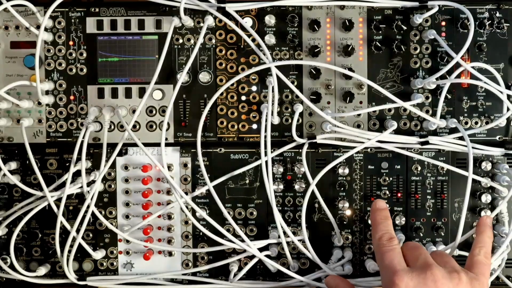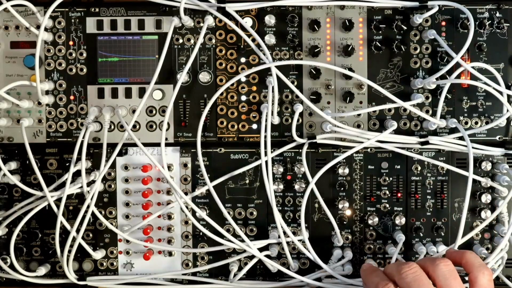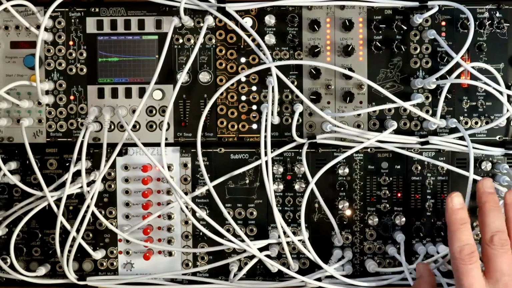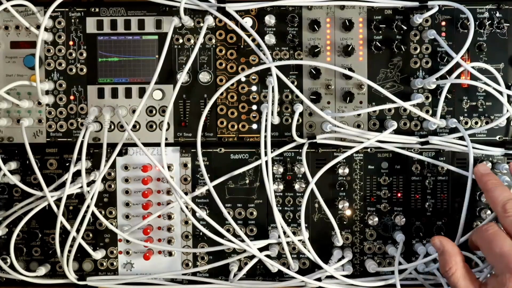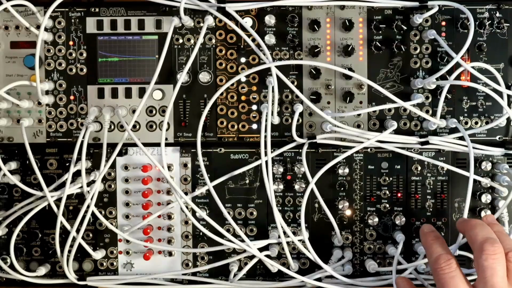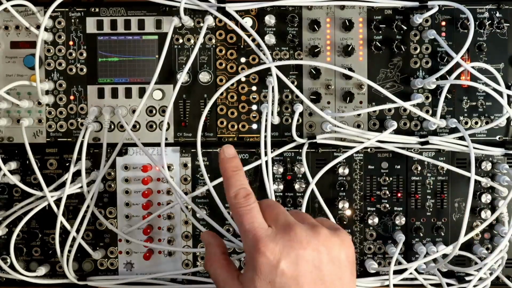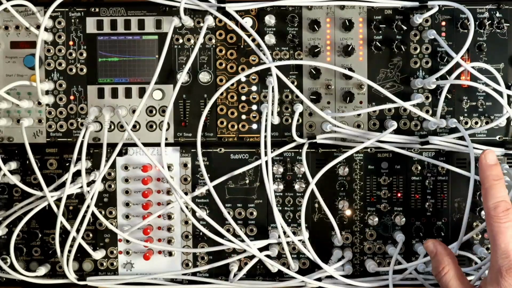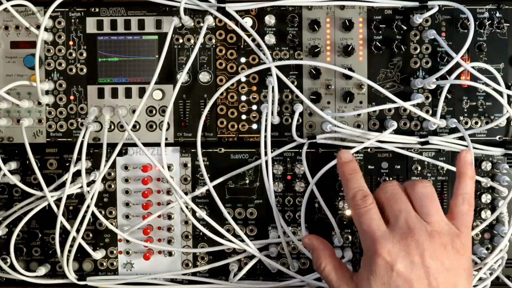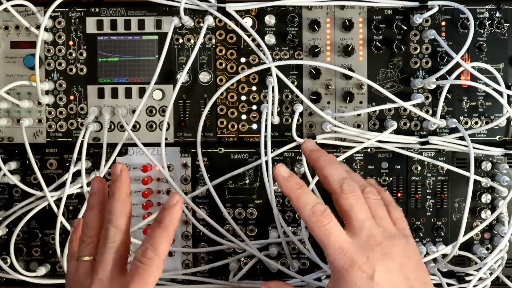I had two envelopes. One is the slope 3, a classic envelope module, and also a very traditional ADSR here, which is connected to this first envelope. Both envelopes, of course, are triggered by PAM. And that's the basics of it. On the next part, I'm going to show you how everything is connected together.